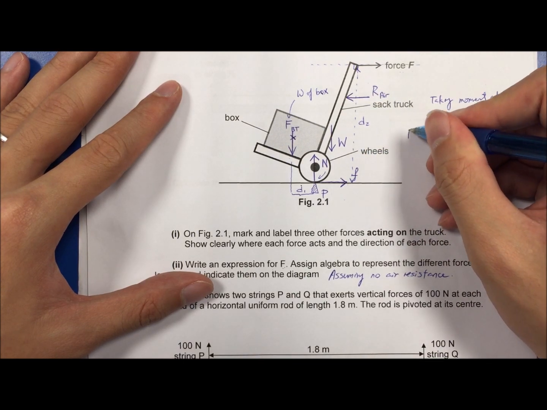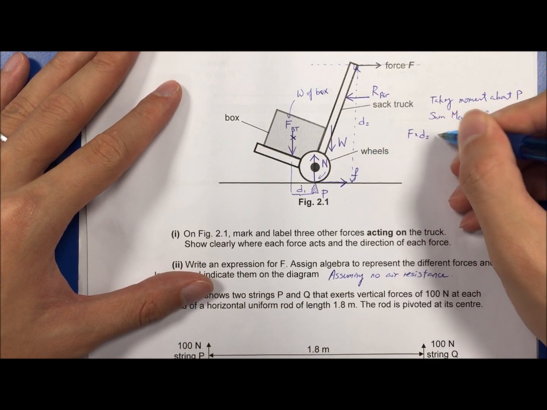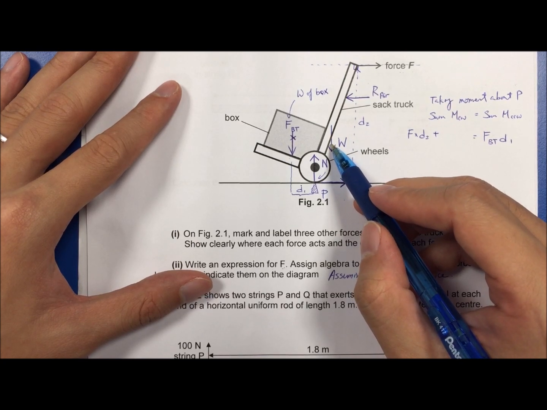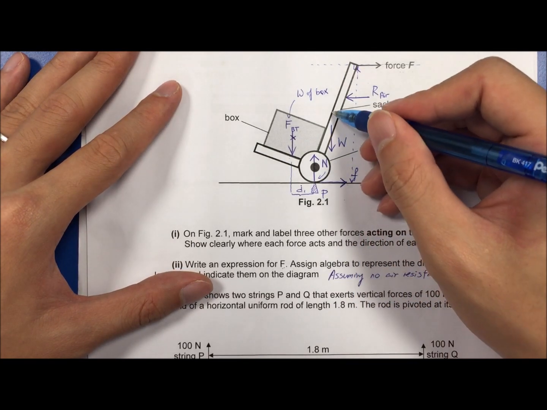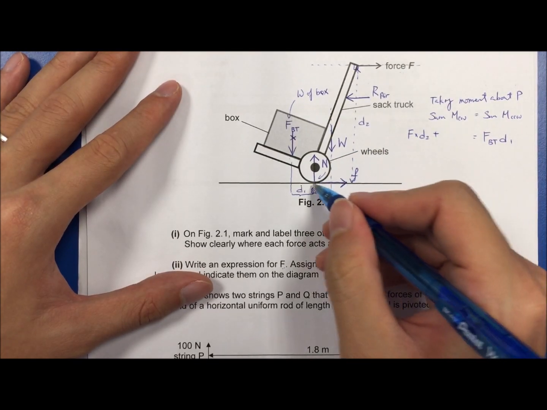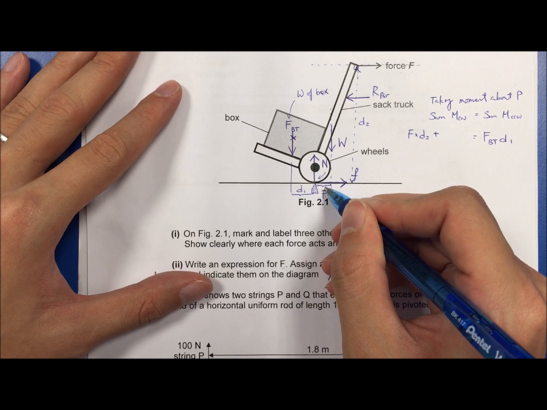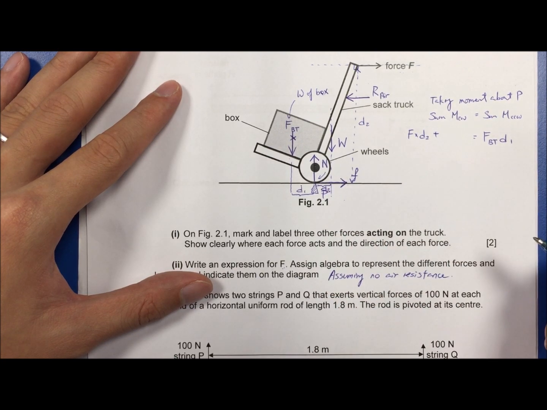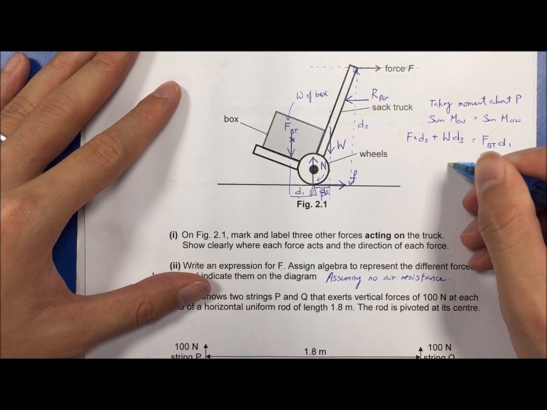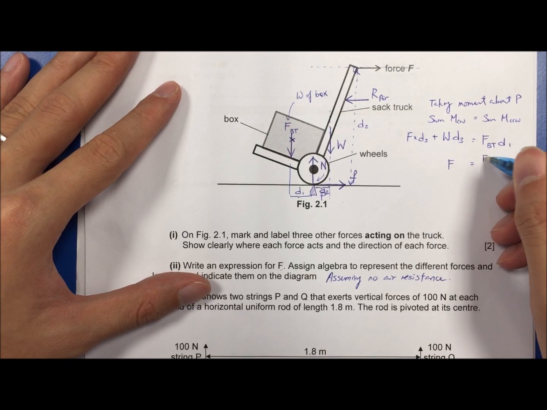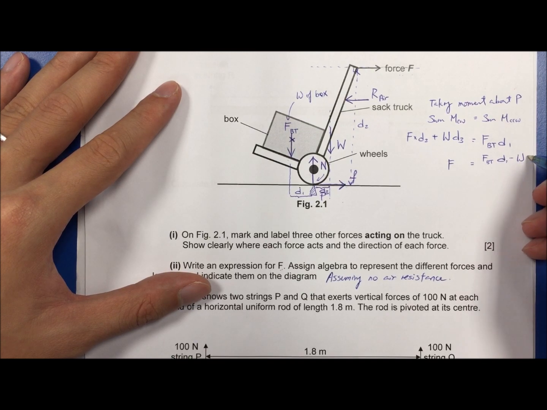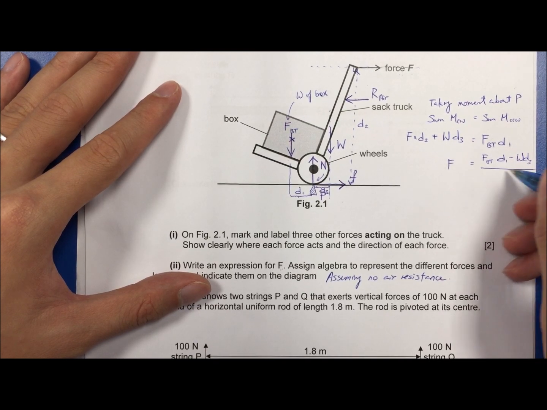So therefore, you have F times d2 plus the weight of the truck, which will also give rise to a clockwise moment. The line of action of the force is here, so the perpendicular distance is somewhere here, d3. So plus W times d3. Then you make F the subject and you'll be able to get an expression for the force F.